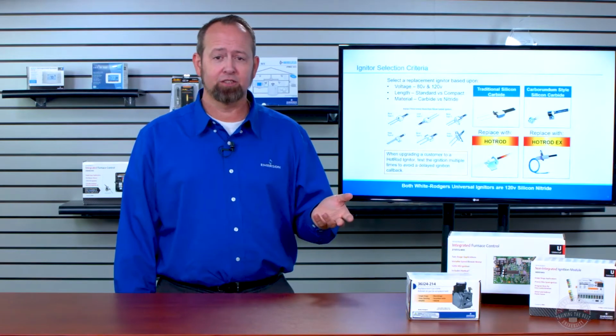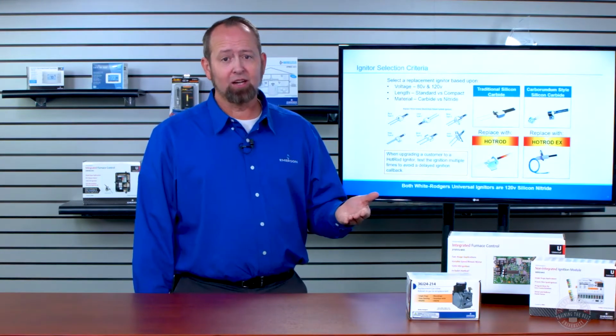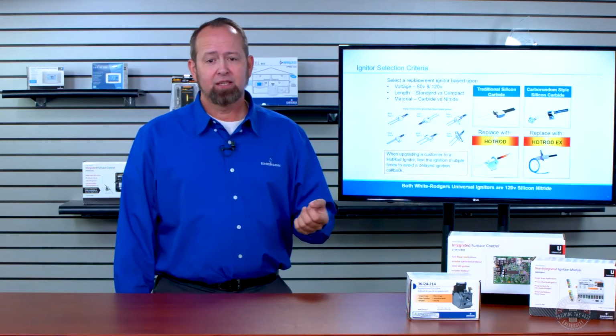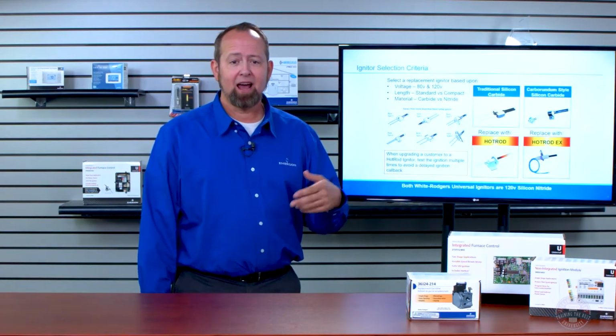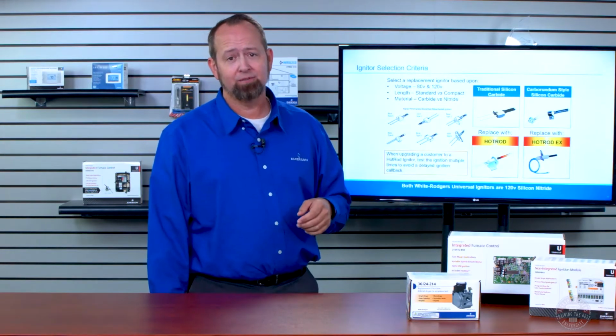Both of the White Rogers igniters in the universal line are 120 volts. So anytime you have an 80 volt igniter, you would need to replace it with an 80 volt igniter.